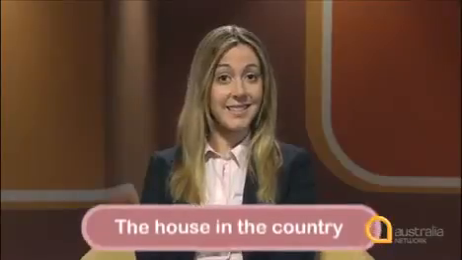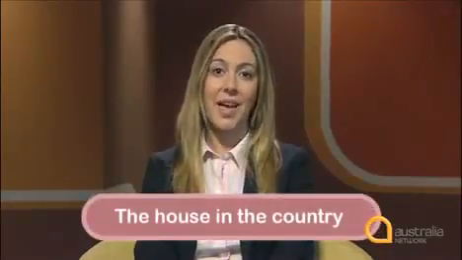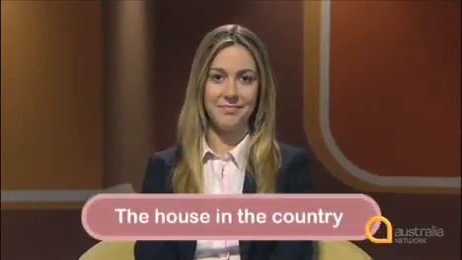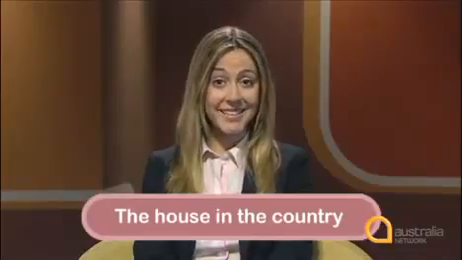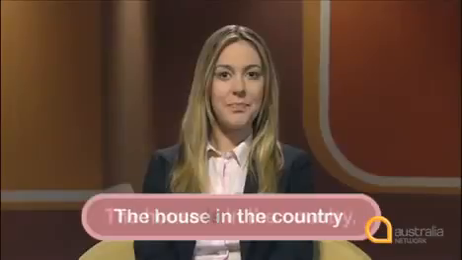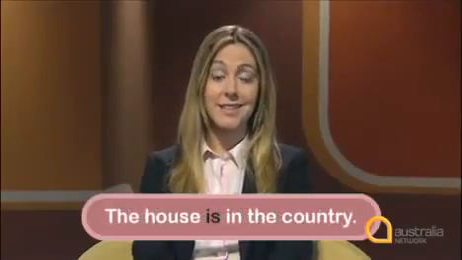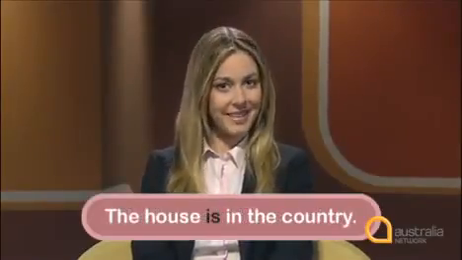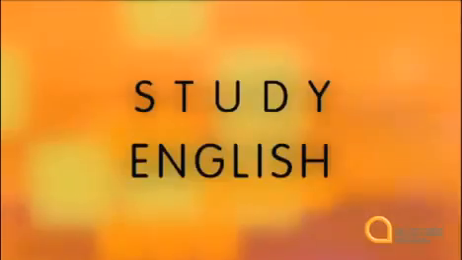So we've seen what can go right. What can go wrong? A simple sentence must have a verb. Is this a sentence? The house in the country. No, it looks like a sentence, but there is no verb. Let's add a verb. The house is in the country. That's a simple sentence.